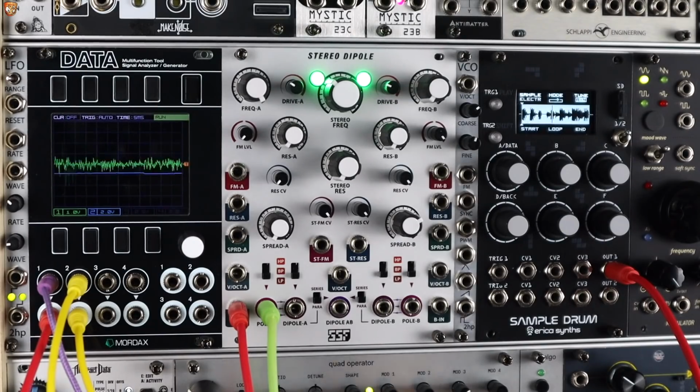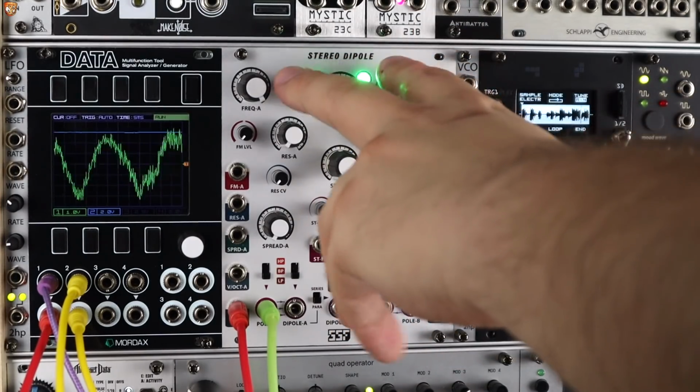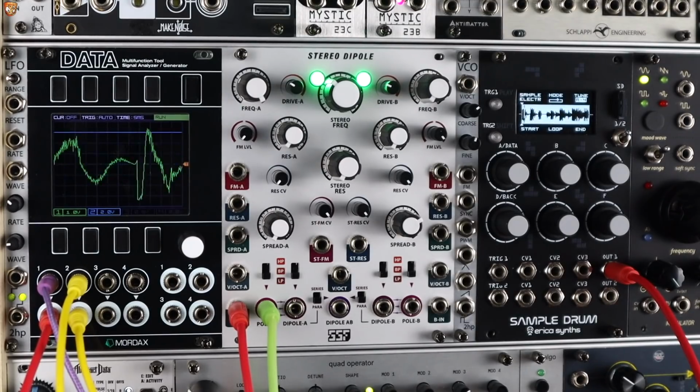So here's an electro drum break playing right out of the Erica Synths Sample Drum. You can see that bouncing around on data. And in this patch, we're just going to explore the drive. We have a drive on both sides of the dipole, so I wanted to chain them and just explore the kind of drive and destruction that this can offer.